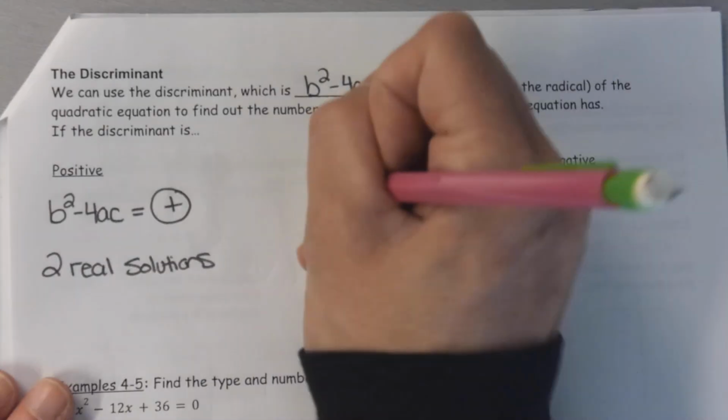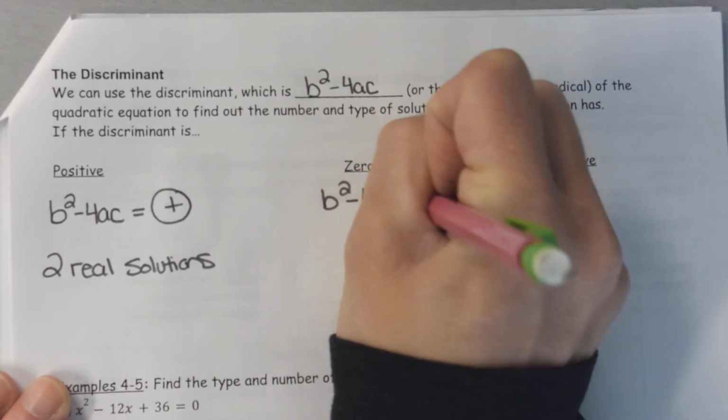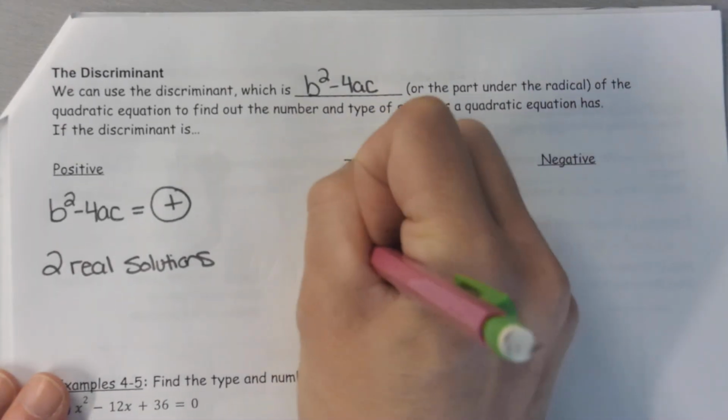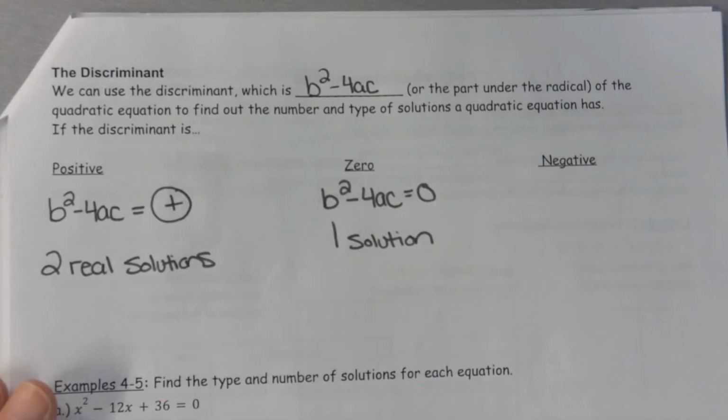All right, what if it equals 0? So what if you do b squared minus 4ac and it equals 0? You have one solution. Remember, that was the one I did on the sticky note yesterday.